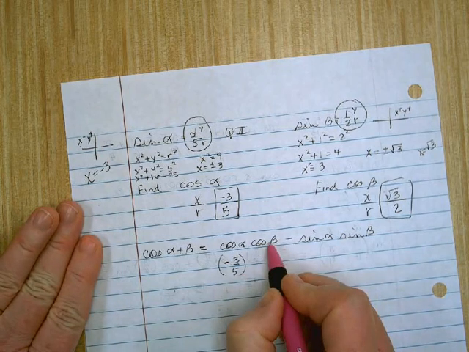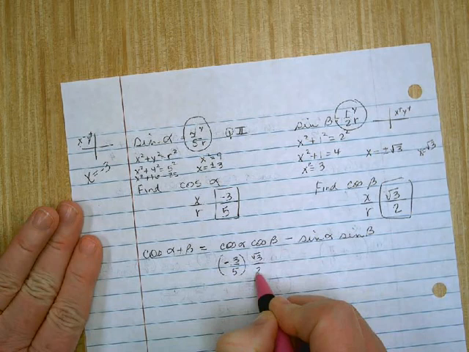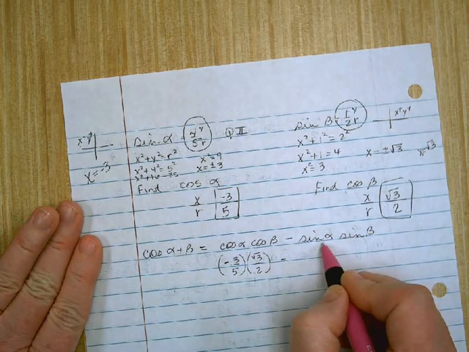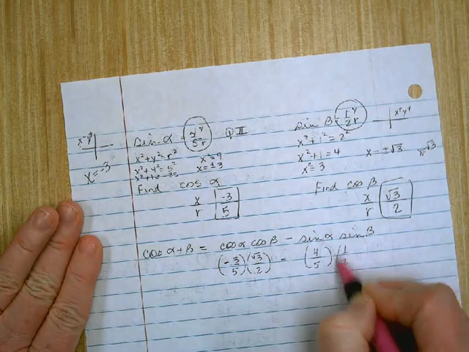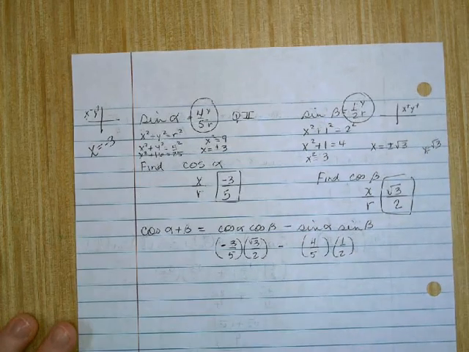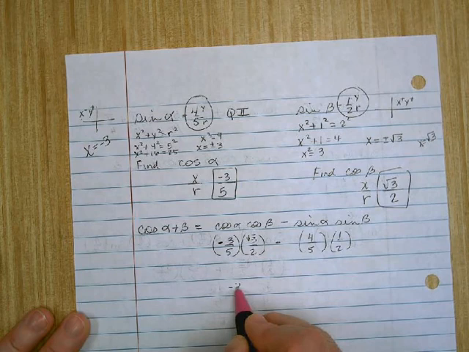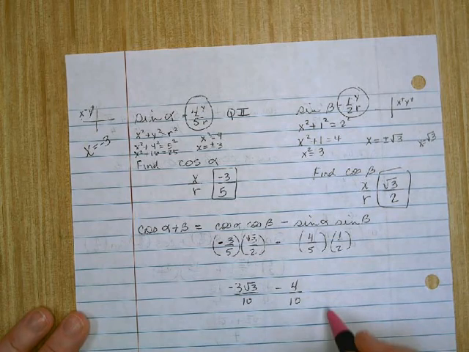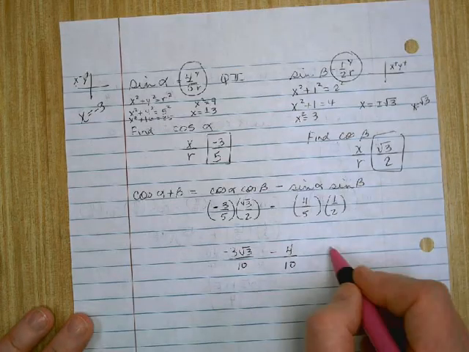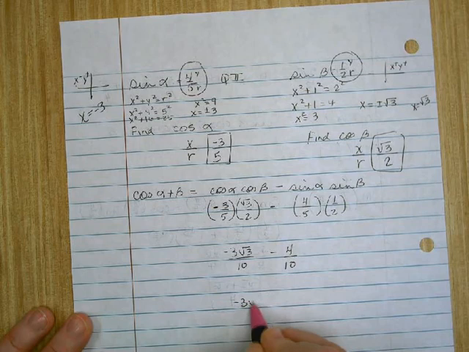Cosine of beta is square root of 3 over 2. Sine of alpha is 4/5. Sine of beta is 1/2. Simplify. Negative 3 square roots of 3 over 10 minus 4 over 10. Combine into one fraction. This is negative 3 square roots of 3 minus 4 over 10.